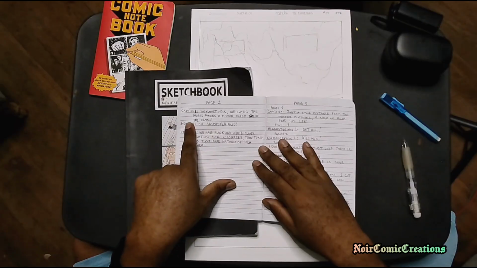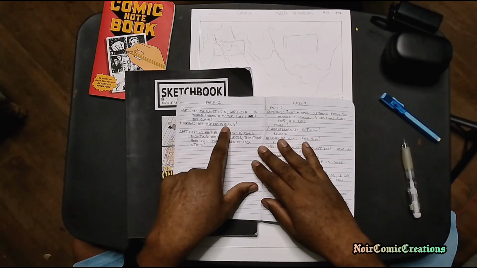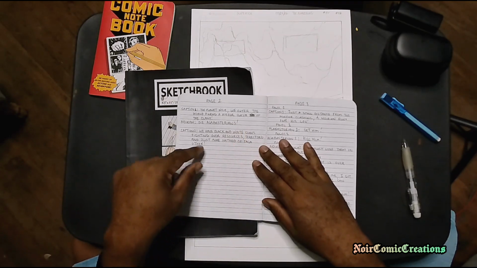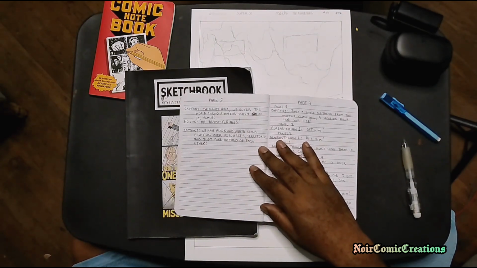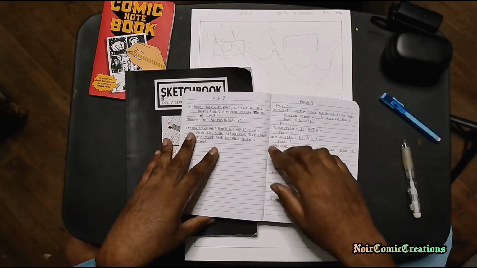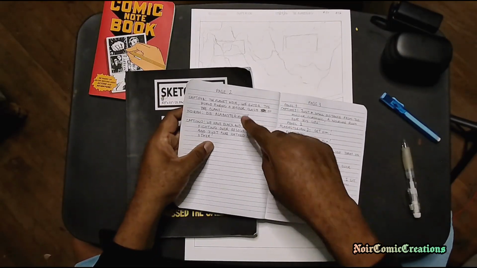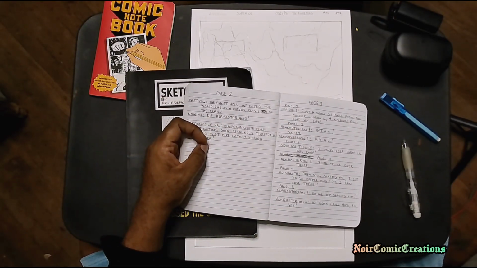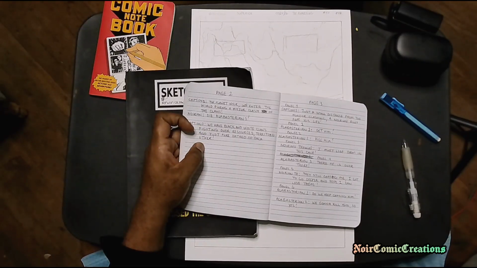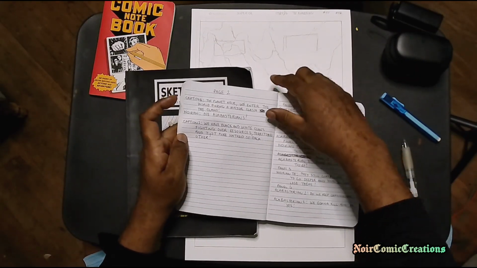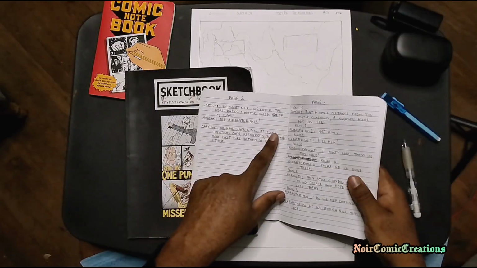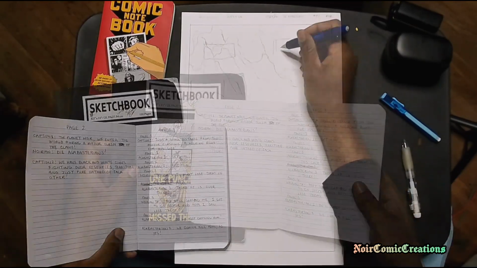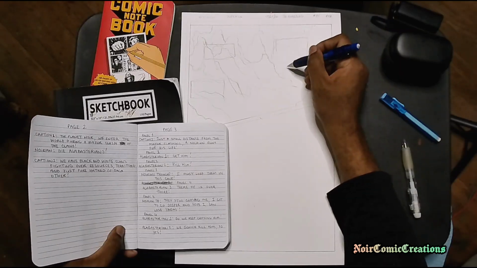Do I want to put the dialogue on the first panel, or on the second panel where you see the close-up? That's where I'm going to have to figure out. But yeah, it's two captions and one dialogue. Boom. We have to figure that out, but we can do that after we finish drawing the page. I could put that right here.